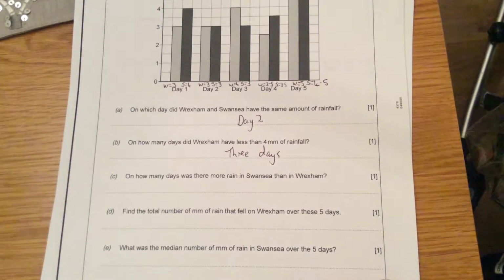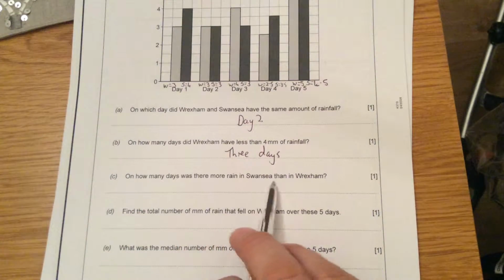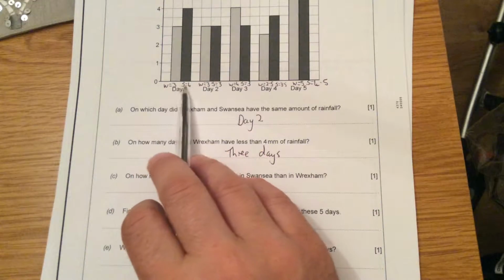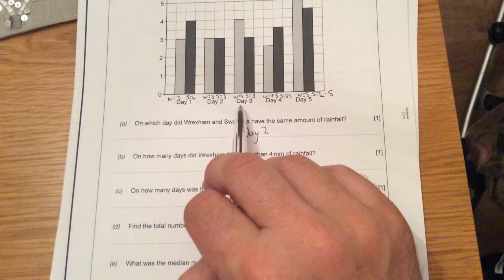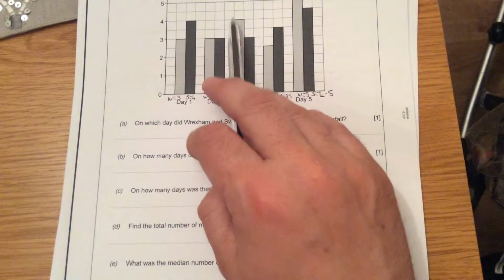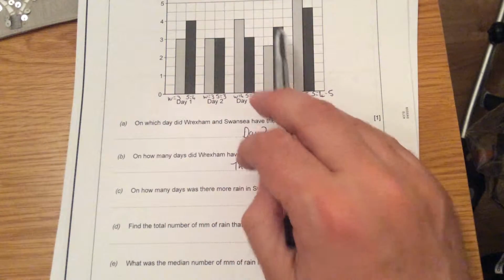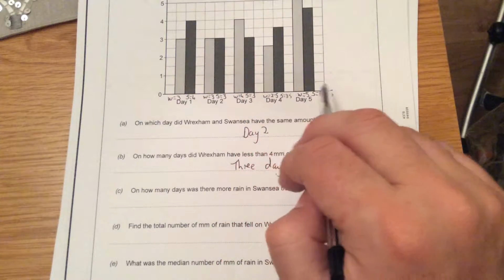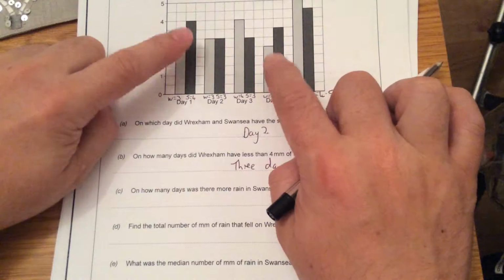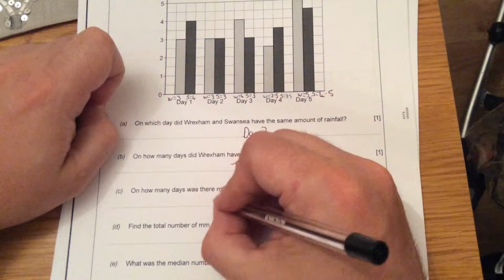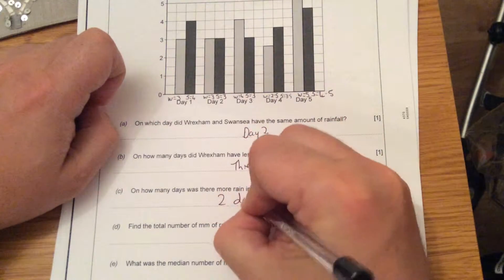On how many days was there more rain in Swansea than in Wrexham? So day 1, Swansea had more rain. Day 2 was the same. Day 3, Wrexham had more rain. Day 4, Swansea had the higher amount of rain. And day 5, Wrexham had the most rain. So Swansea had more rain on day 1 and day 4. So it was on 2 days.